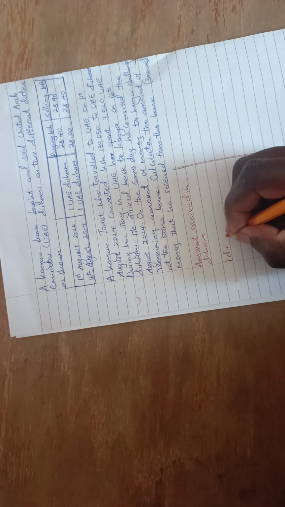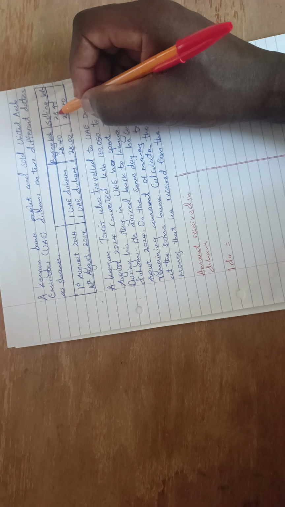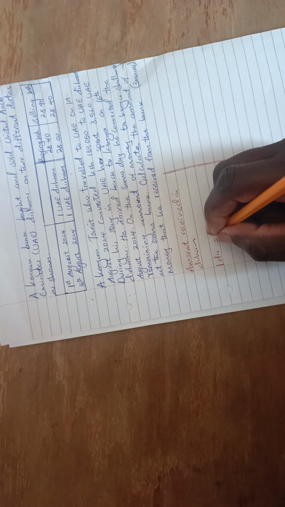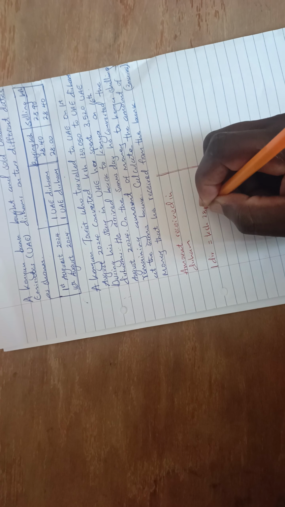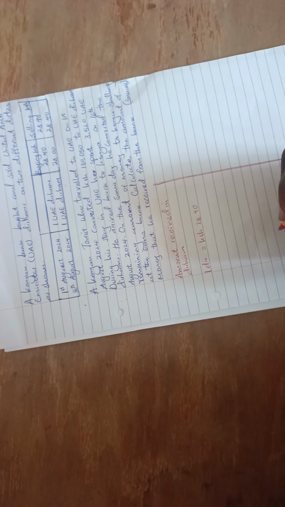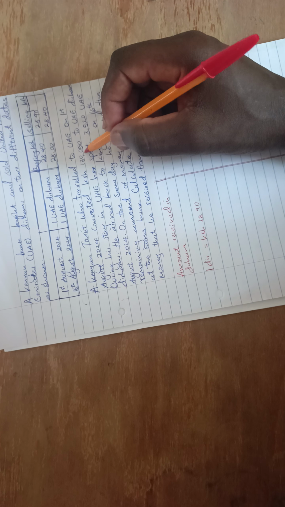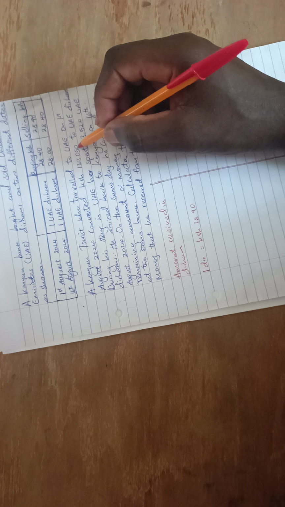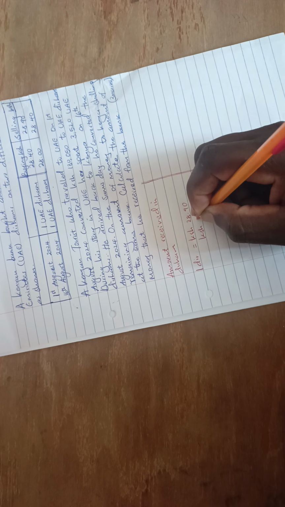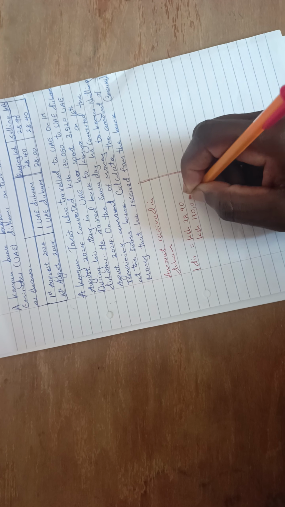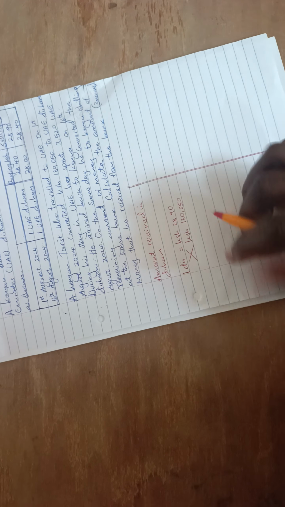So 1 dirham is equal to, we are going to use the selling column, Kenya shillings 28.90. What about 130,050 Kenya shillings? So we are going to cross multiply.